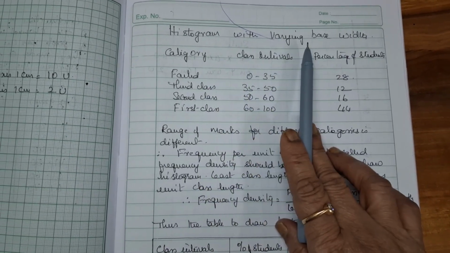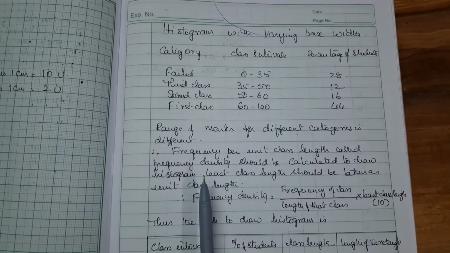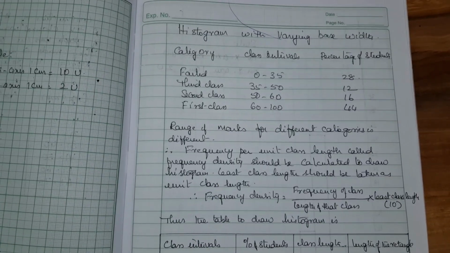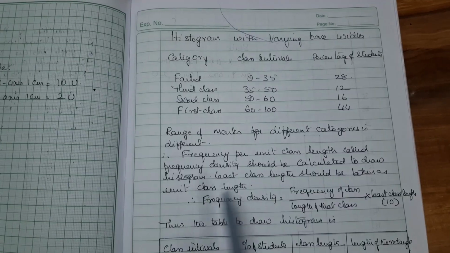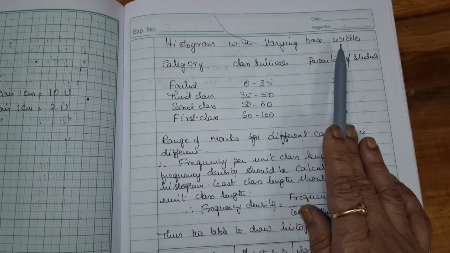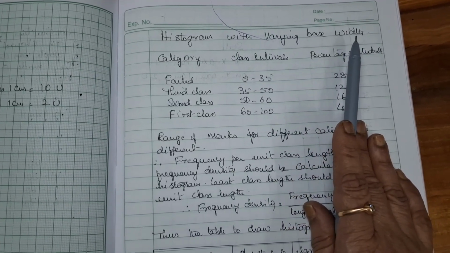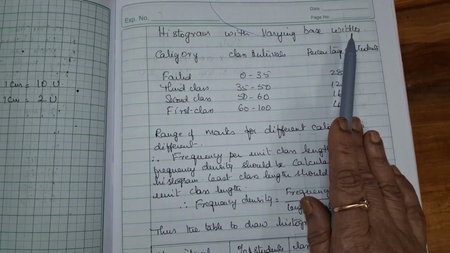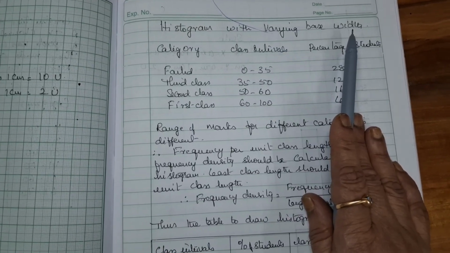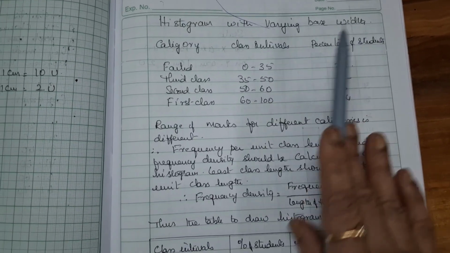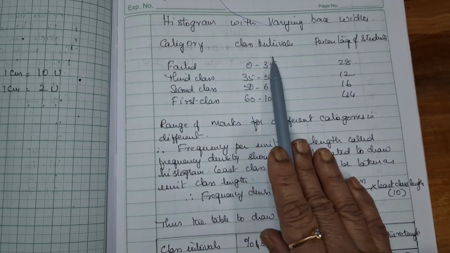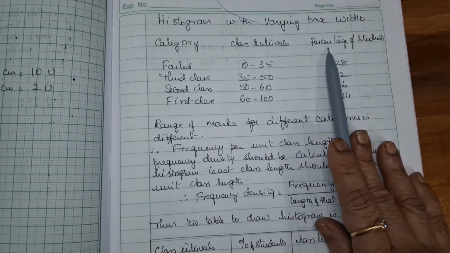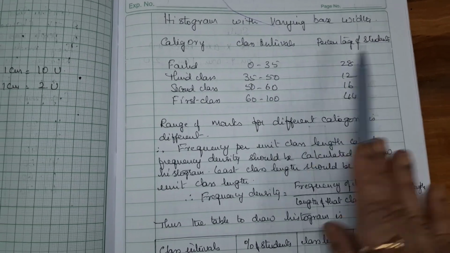Now you have another type of histogram, children: histogram with varying base widths. Varying base widths means in the previous histogram, you got rectangles of the same size, but here base widths are varying. That means the values on the x-axis are varying. They are not the same. That means the class interval limits are not the same.